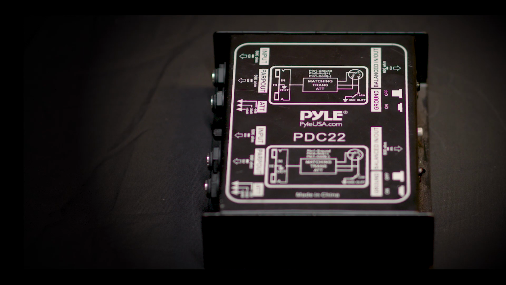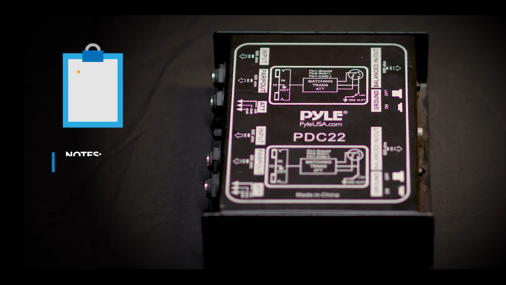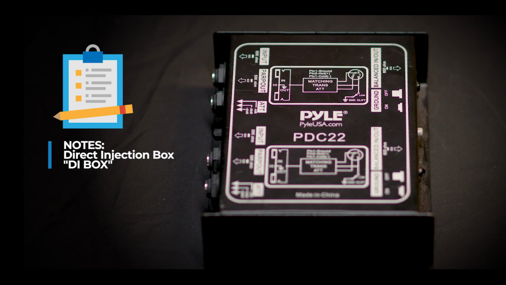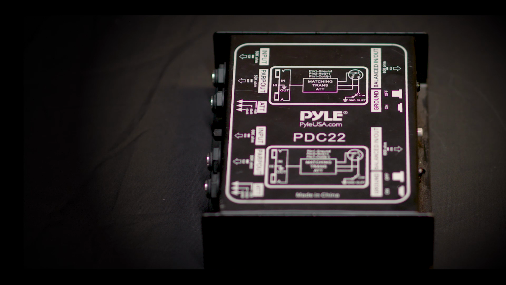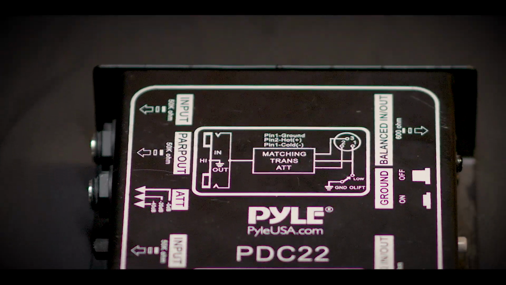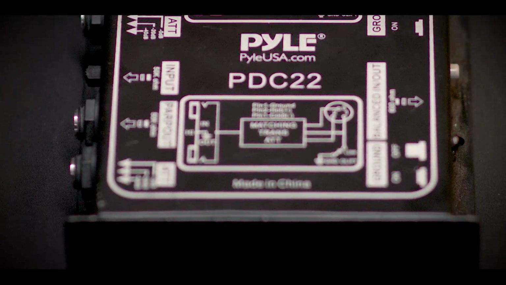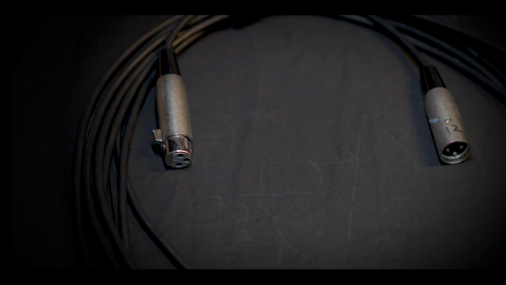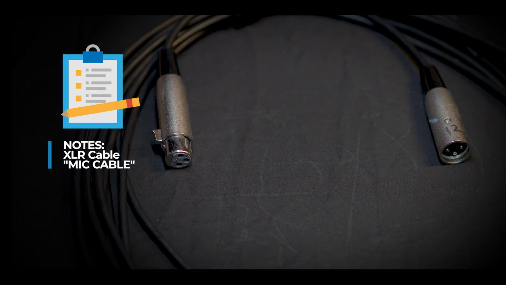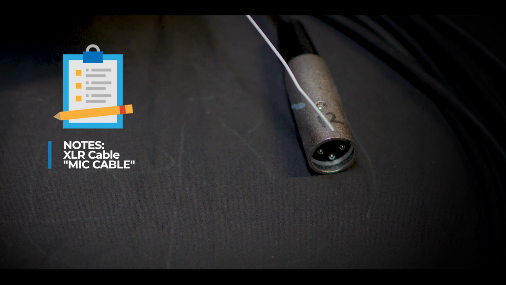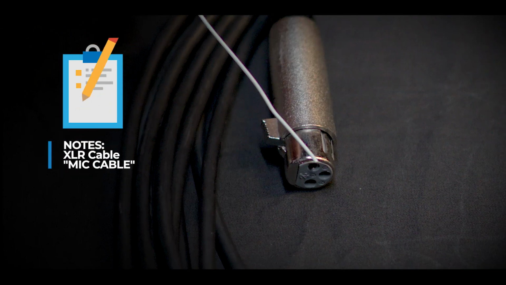This is a direct injection box, or a DI box as we call it. It sends line level decibels, meaning that whatever the decibel of the originating sound, that decibel is what you will receive on the soundboard. This is an XLR cable, or mic cable as we call it. We have a male and a female end.